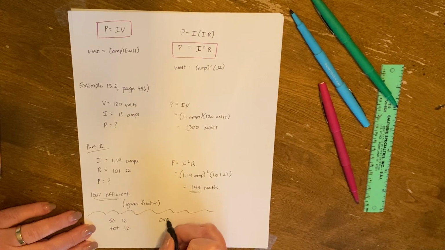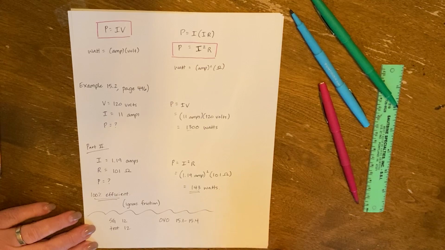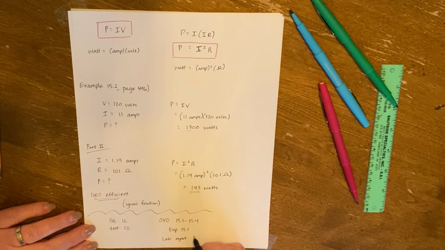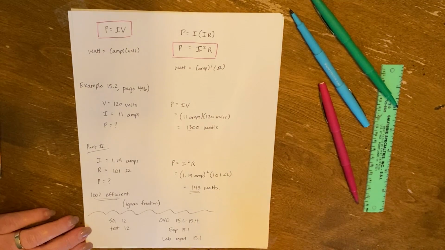You'll be doing on your own 15.1 to 15.4, experiment 15.1 at home, and a lab report for 15.1. So I'll put this out in a document on Google Classroom, but this is what the coming week looks like.